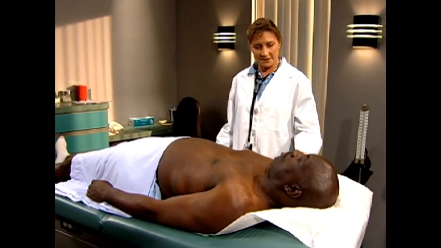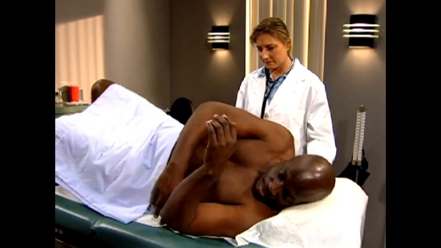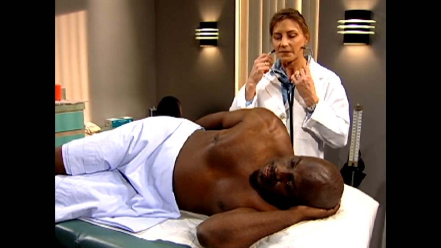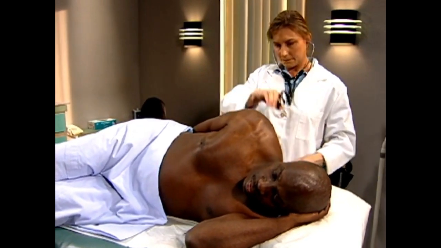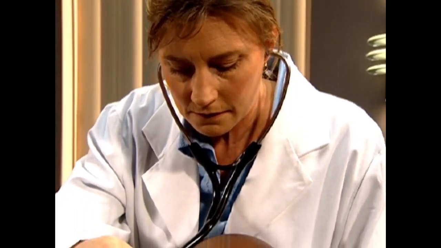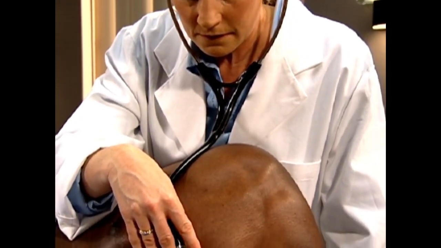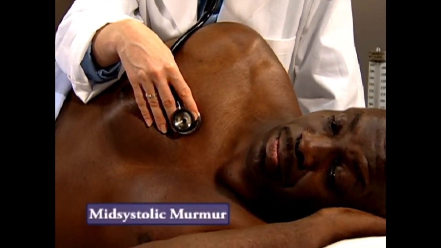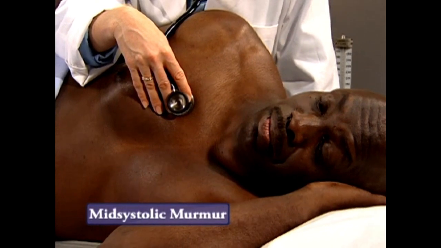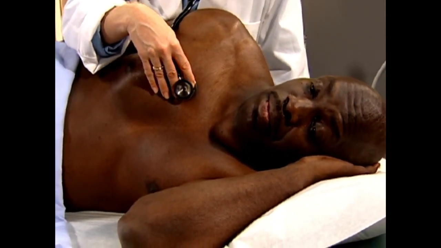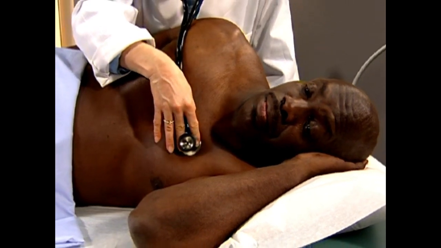Please turn onto your left side. Finally, auscultate for murmurs, which are relatively long sounds often caused by the backward flow of blood. As with any heart sound, if you detect a murmur, note its timing and duration. For example, a systolic murmur may occur during part or all of systole. Similarly, a diastolic murmur may occur during part or all of diastole.